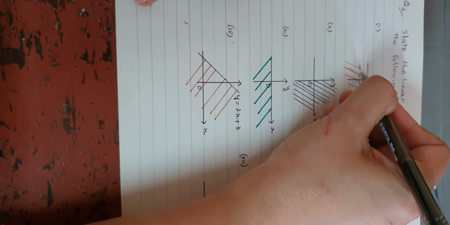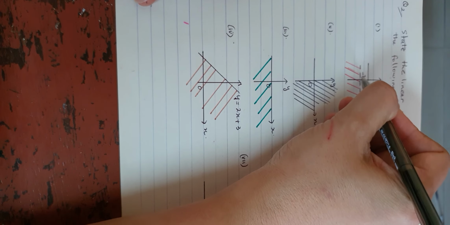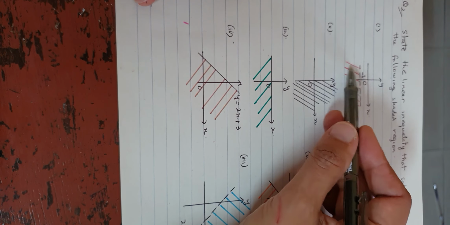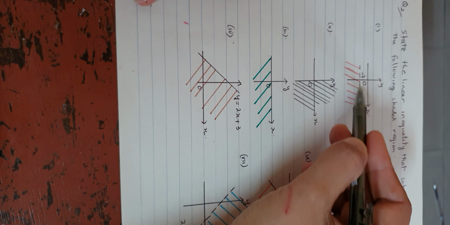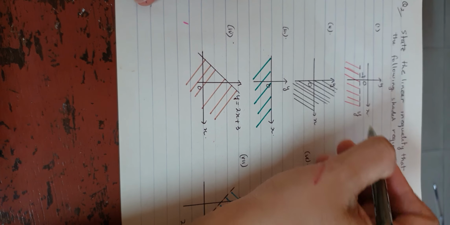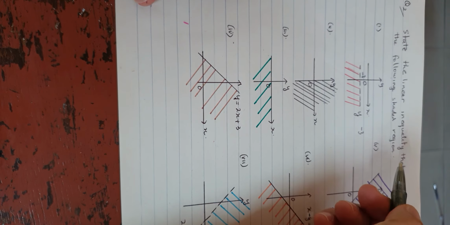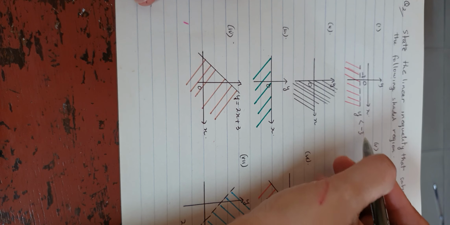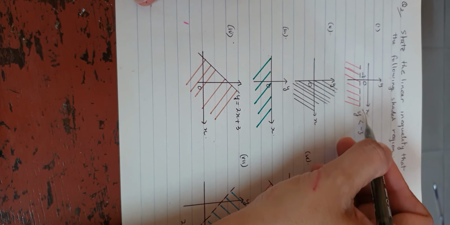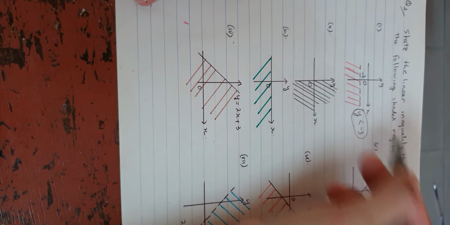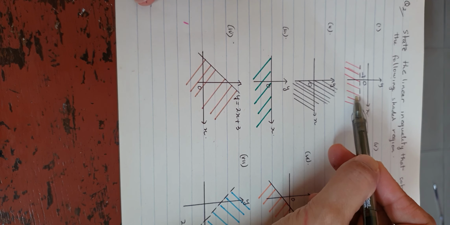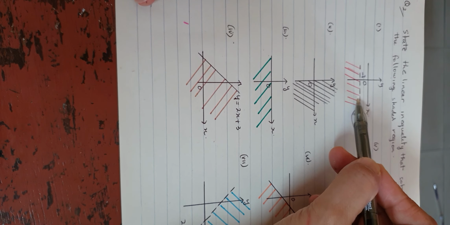Let's say the point here is -3. If the point here is -3, what is the linear inequality that satisfies this? You notice the line here is y equal to -3, but you have below. So below -3, it will be less than -3. So my answer is y is less than -3. Why isn't there an equal sign here? Can you see my dash line? The moment you have a dash line, there won't be an equal sign.